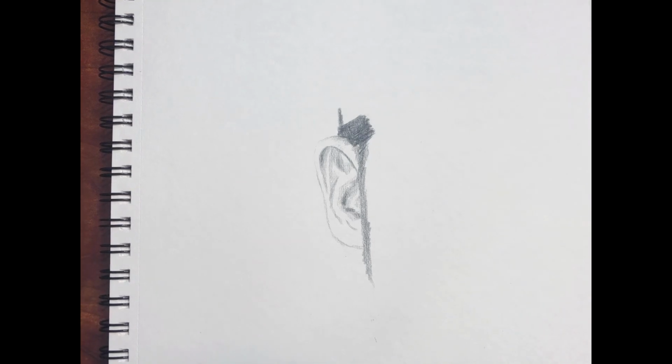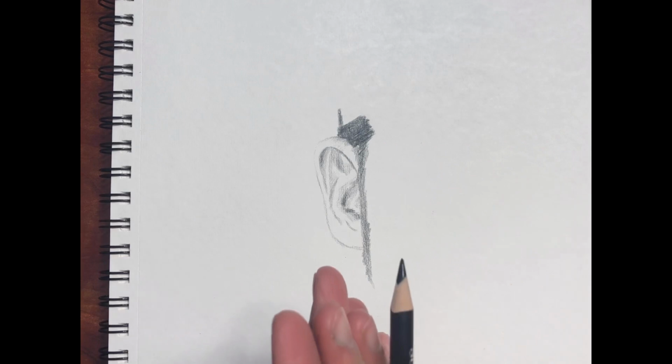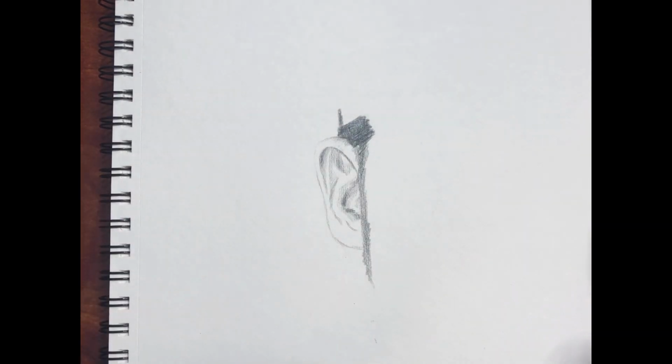So that's it. The next tutorial I'm going to do will be where we put it all together and learn how the face lines up to create a portrait.